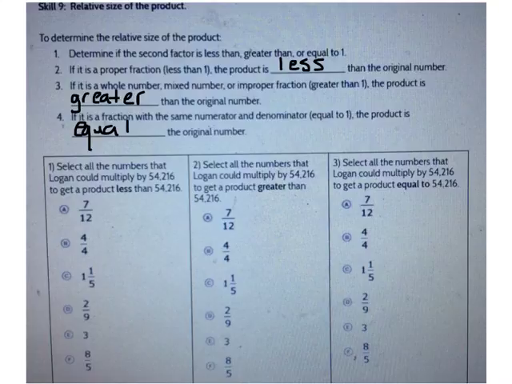So let's look at these three examples. Select all the numbers that Logan could multiply by 54,216 to get a product less than 54,216. That means I'm looking for proper fractions. Which answer choices are correct? A is correct, and D is correct. Both of those are less than 1. They're proper fractions.